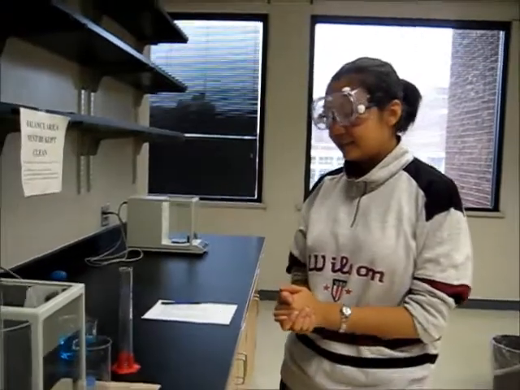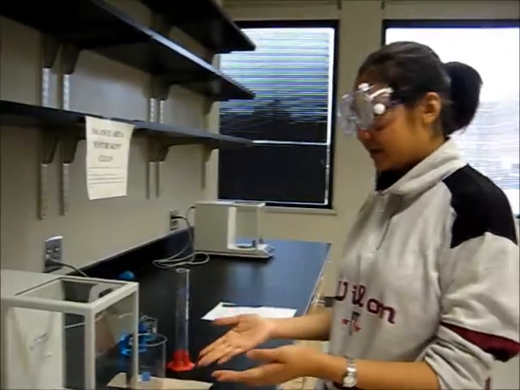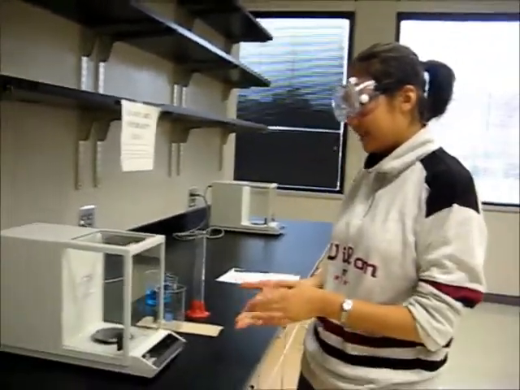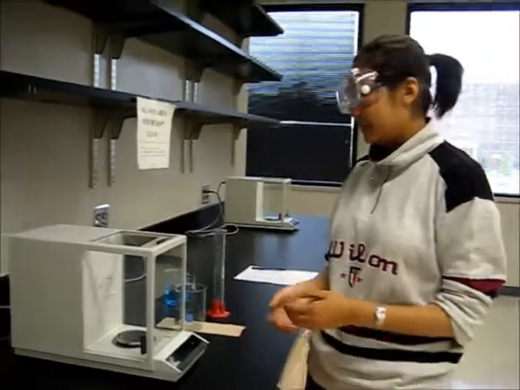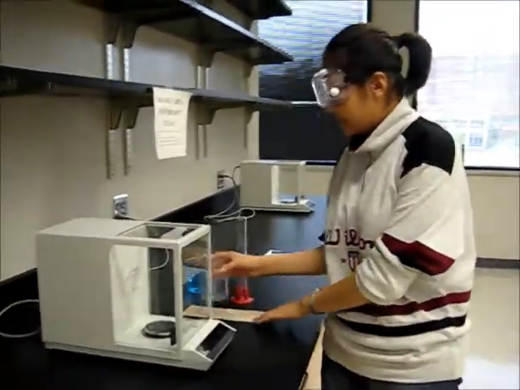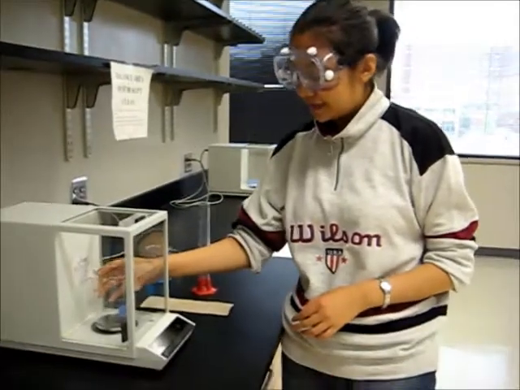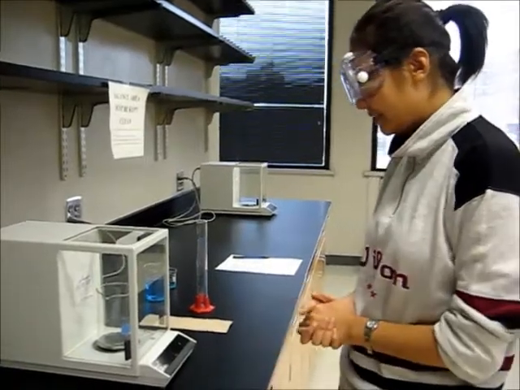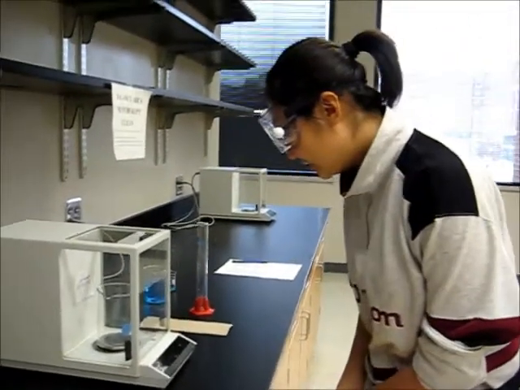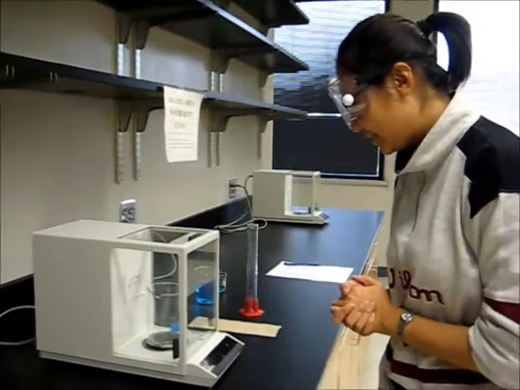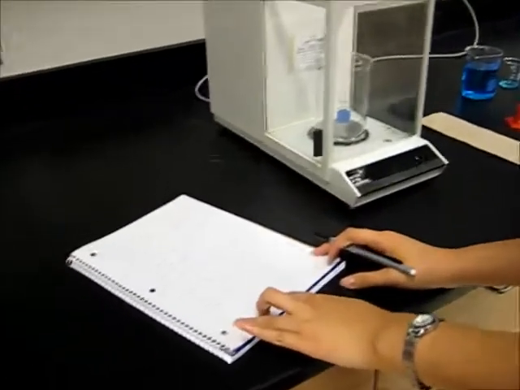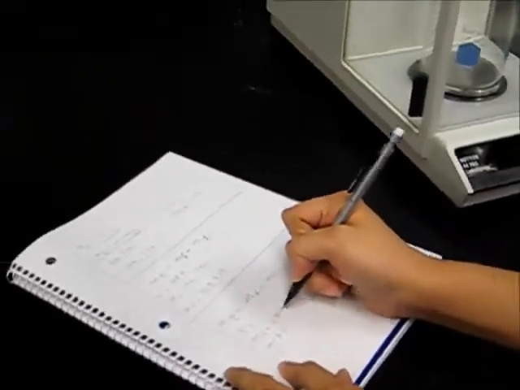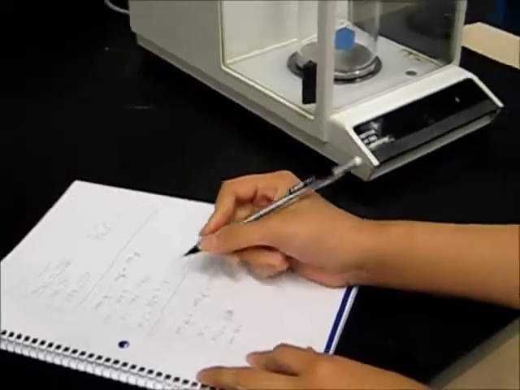In order to get the mass of the volume we are going to transfer, first of all, we should make sure the balance is level and zeroed. Then we gently open the door, put the empty beaker inside the balance, and make sure all the doors are closed. Wait until the balance is stable, and then read out the mass of the empty beaker. In this case, it is our initial mass. It's 140.747.